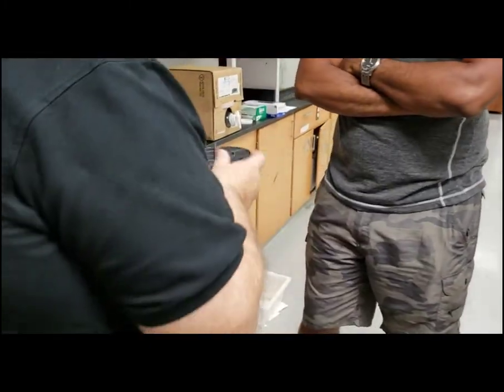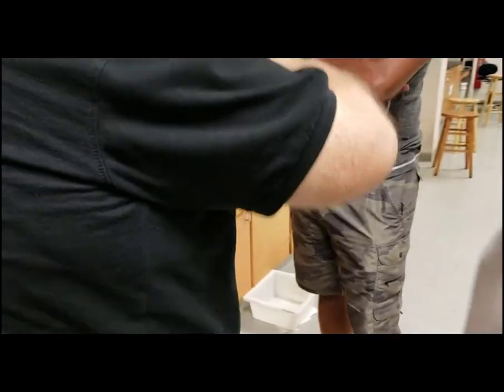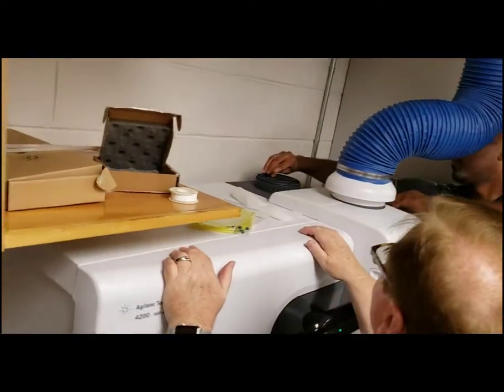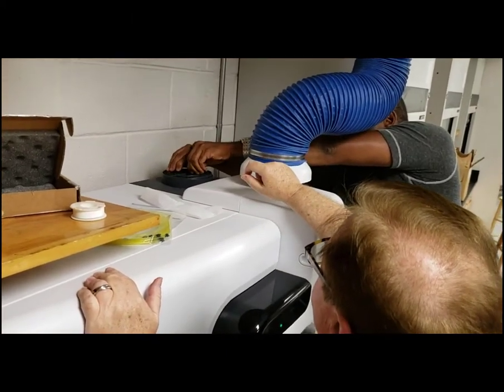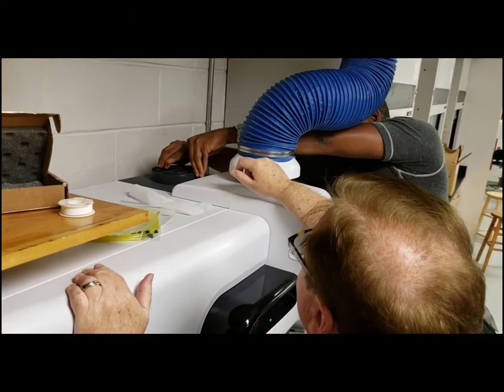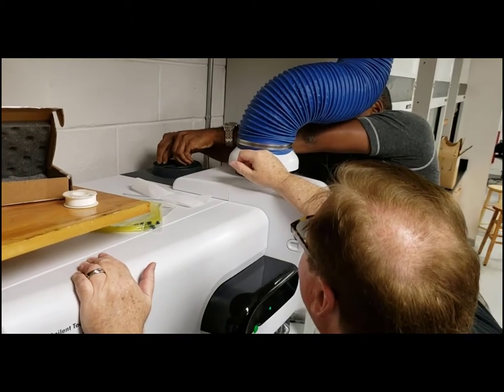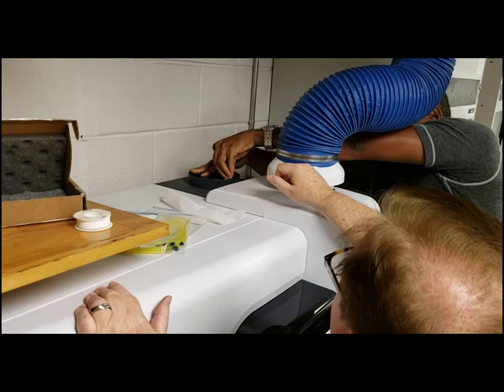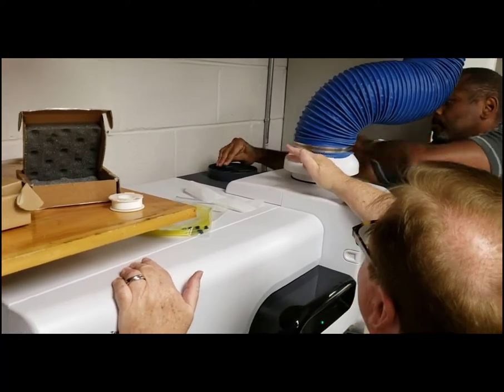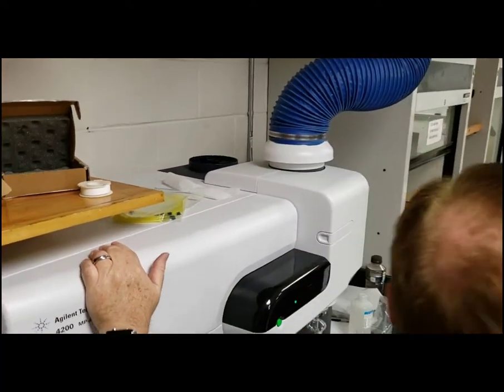Okay. Now to put it back, you put it back this way. That's what that guide is for. Tilt it down on the back, and then snap it in. Make sure you're in that. Yeah, see that. And then once you've taken it out a couple times, it's not as hard.